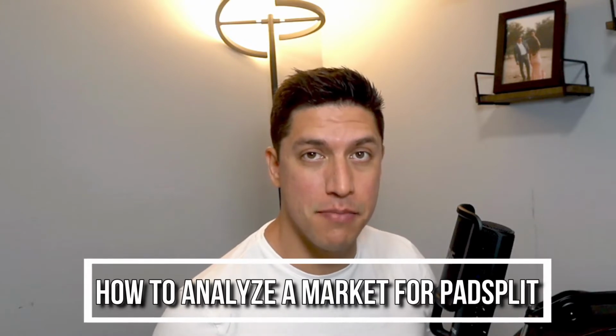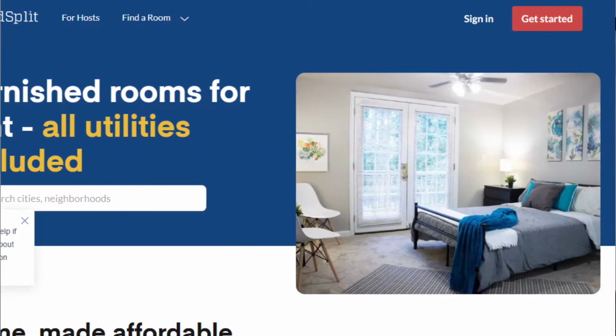My name is Fernando Corona and I am an out-of-state investor along with my wife and our 16-month-old daughter. Today we're going to be talking about how to analyze the Padsplit market. For those who don't know, Padsplit is a rent by the room model. They collect payments every week, and it's a way for us to expand and maximize the square footage of a property to collect the right amount of rents.